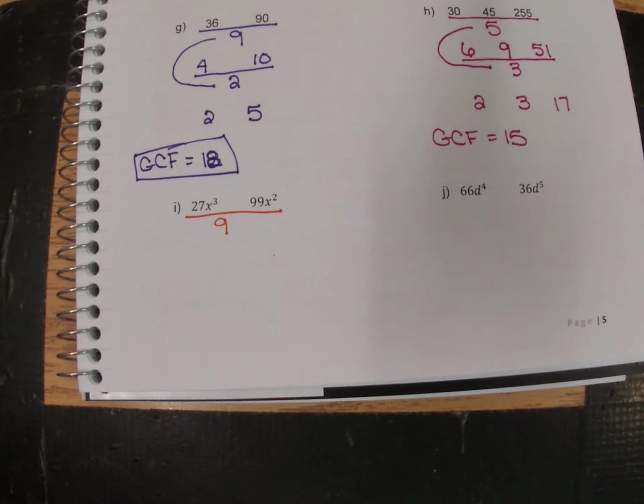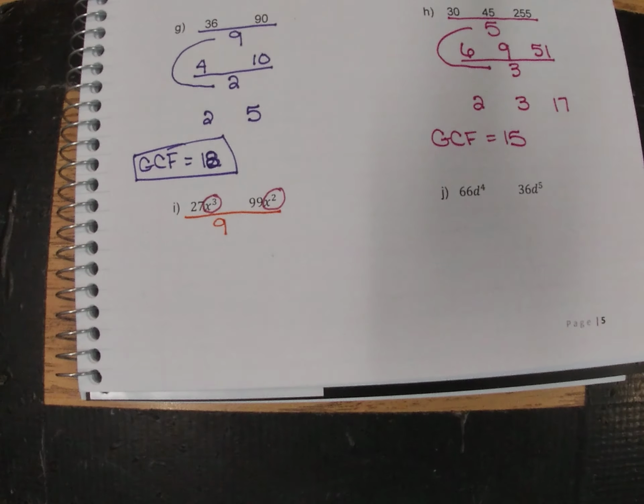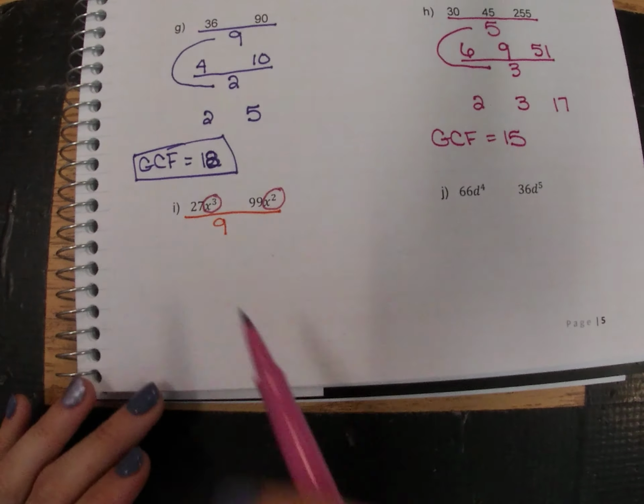Okay, before I start dividing, I am then going to focus on the variable. Okay, the first thing that has to be true is that they both have to have the variable. If they do not both have the variable, then it cannot be part of your GCF, right? It has to be a common factor. But they do both have that x, which means I can divide by an x.